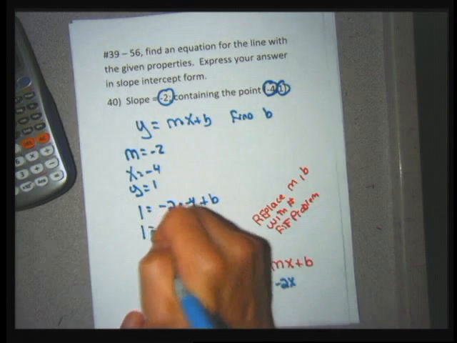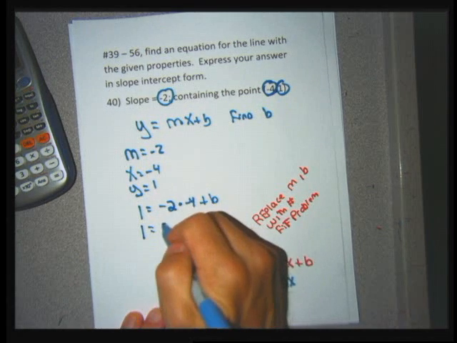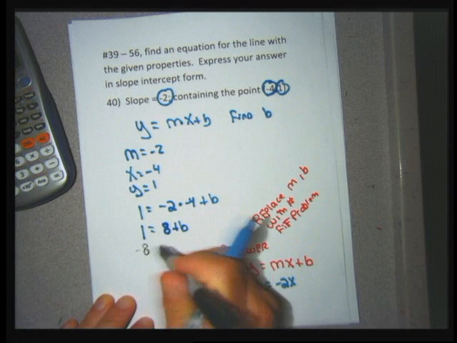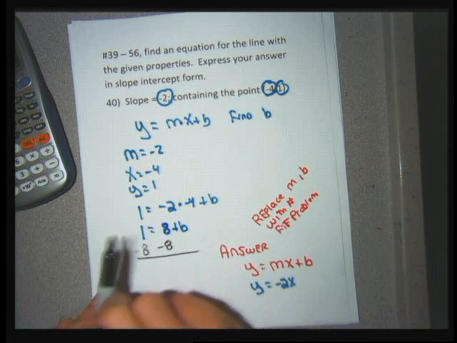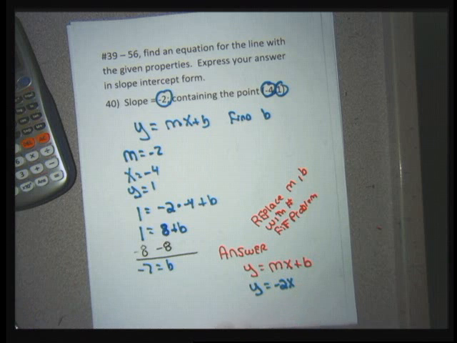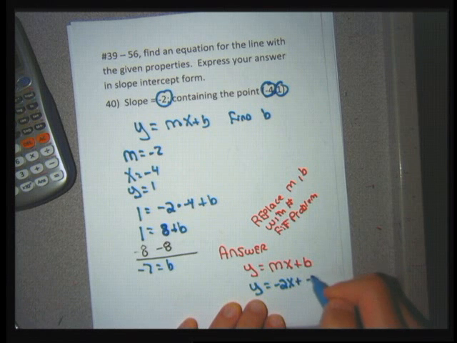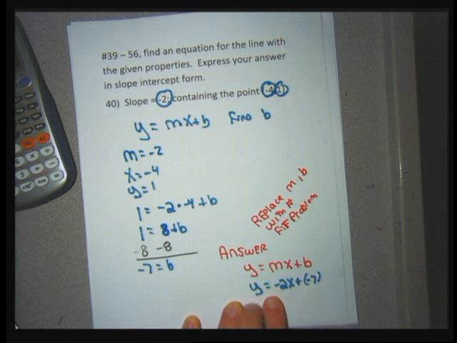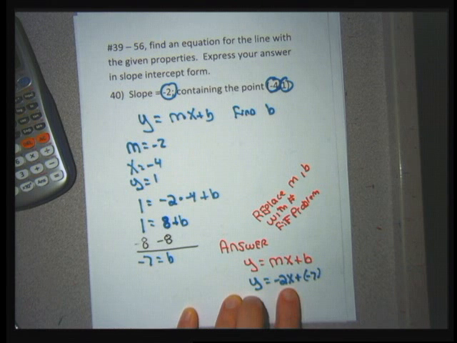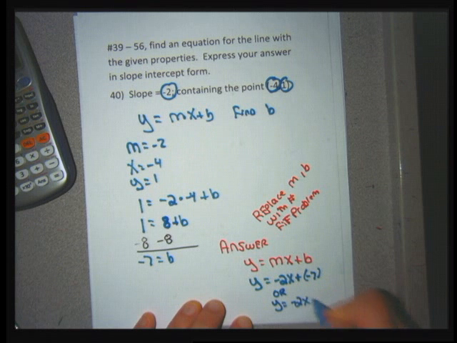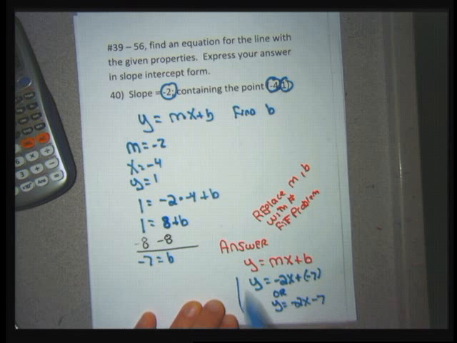I'm going to do the multiplication on the right-hand side. Negative 2 times negative 4 is positive 8. And I'm going to solve for b by just subtracting 8 from both sides. So the b that fits this problem is negative 7. In my answer, I can put a negative 7 in for the b and say the equation that fits this criteria is y equals negative 2x plus negative 7. The other way I could write it is y equals negative 2x minus 7, because plus negative 7 and minus 7 are the same.